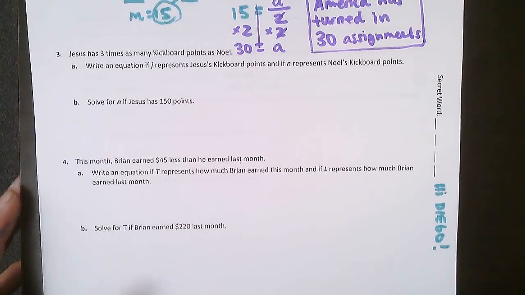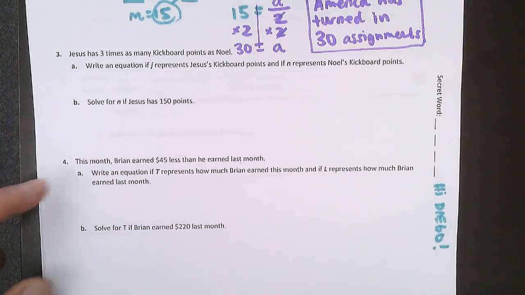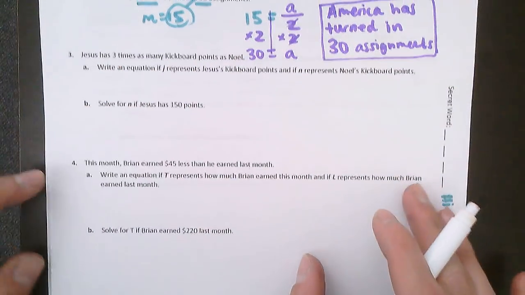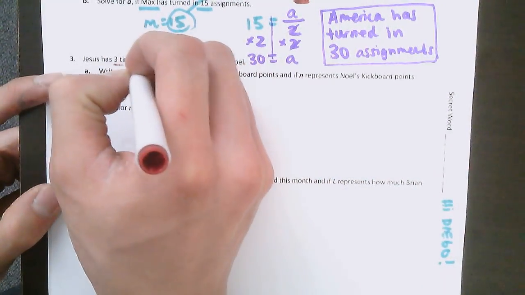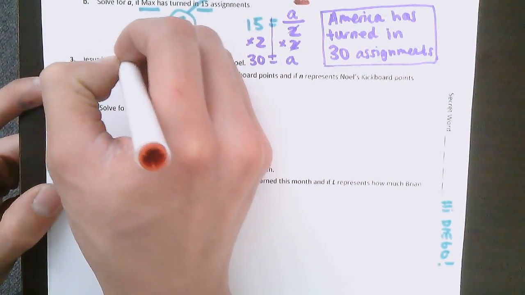For number 3 and number 4, for number 3, I'm just going to get you started, and then you're going to complete the rest all on your own. Jesus has 3 times as many kickboard points as Noel. So remember, 3 times means you are multiplying something times 3.